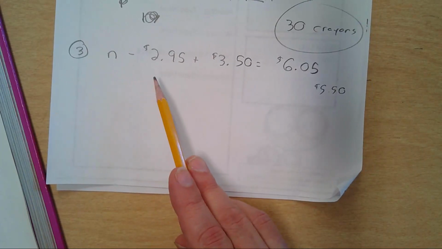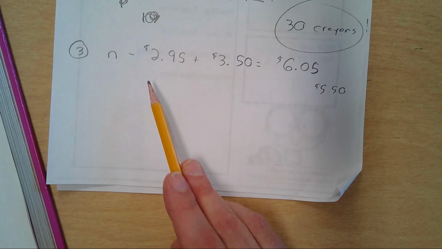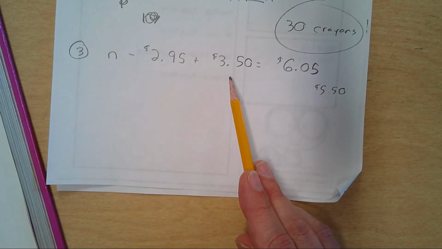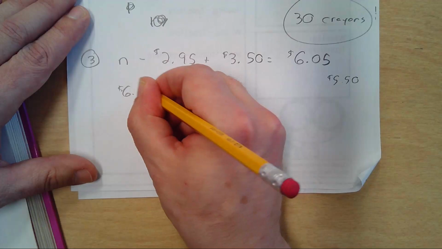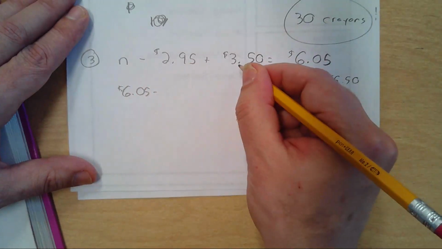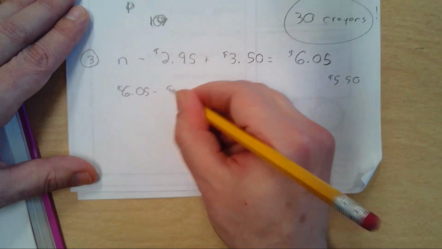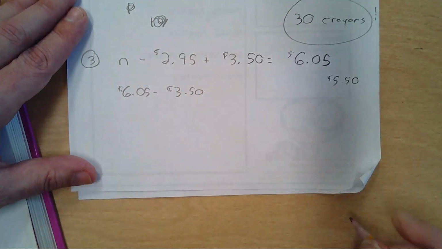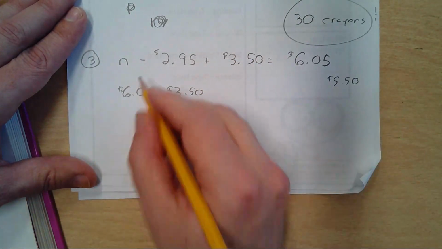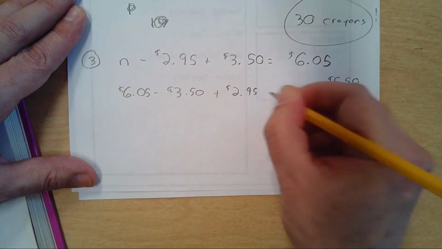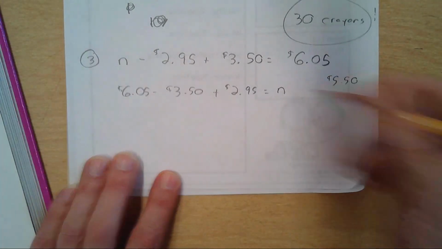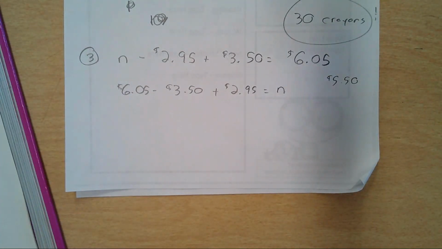We're subtracting that from his total. And then Kurt gave him that $3.50. We're adding that to his total. All said and done, $6.05. So to solve it, again, I'm going to work all the way backwards. What was once adding is now subtracting $3.50. What was once subtracting $2.95 becomes adding $2.95. The only way you get this is like writing it the right way.